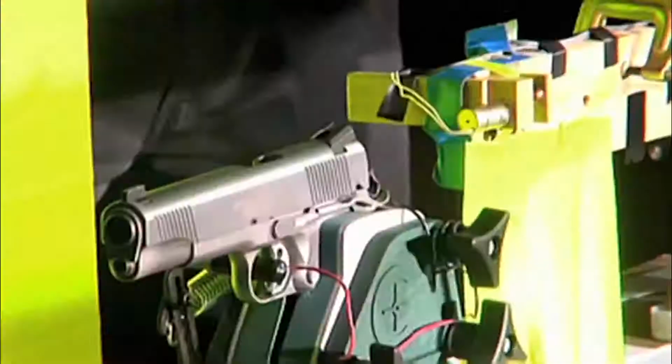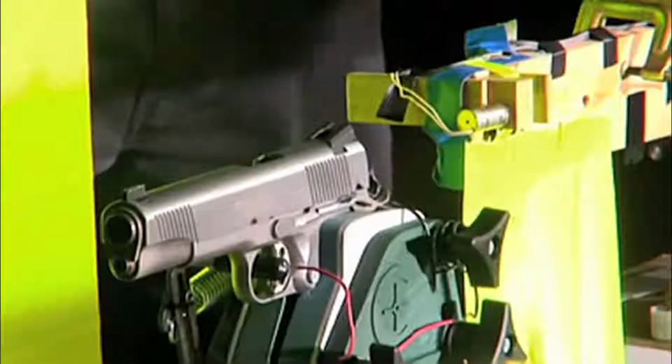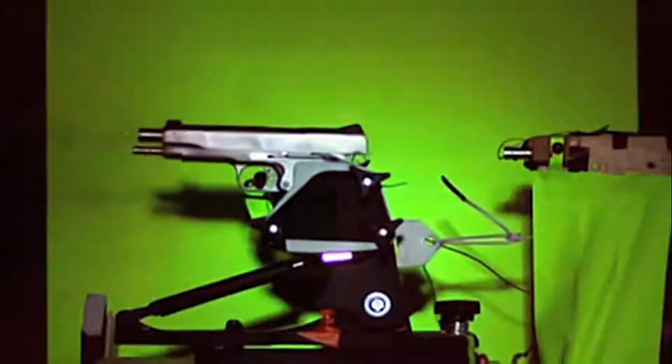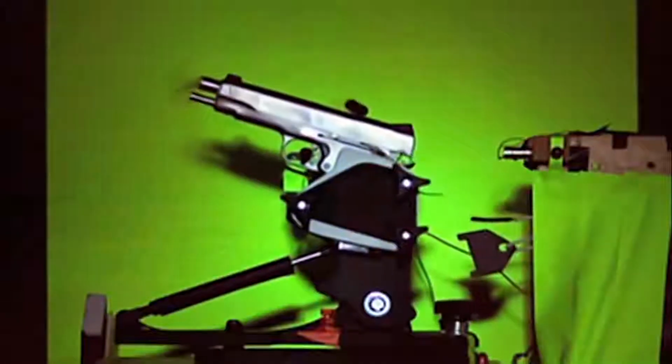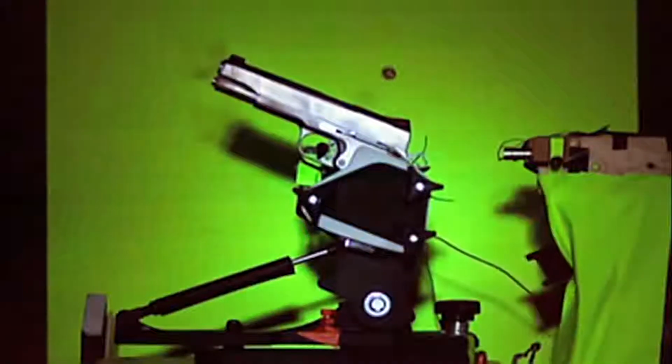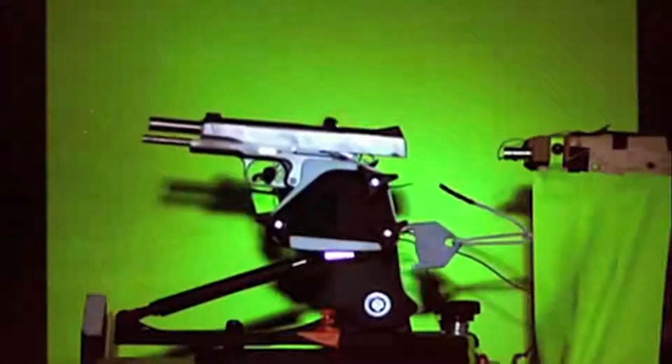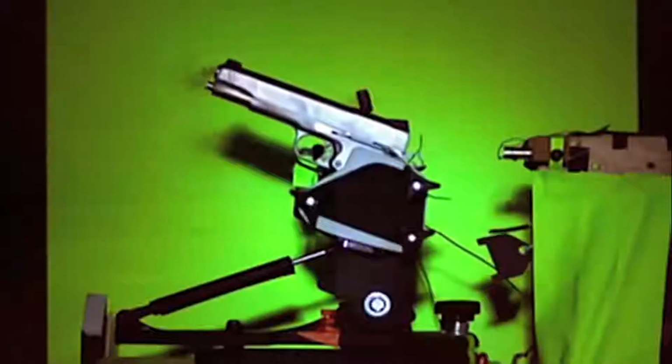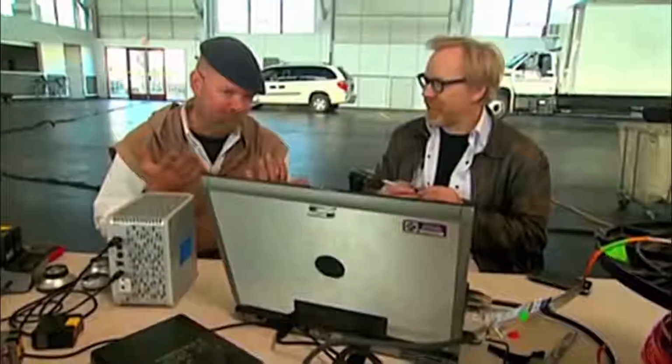And after a few test fires and a bit of fine-tuning, it works. Bullet bead done. Oh, it's good. It's good. It's 1/3 of a millisecond difference. Wow. That's freaking perfect. Let's go do this full scale. Okay.